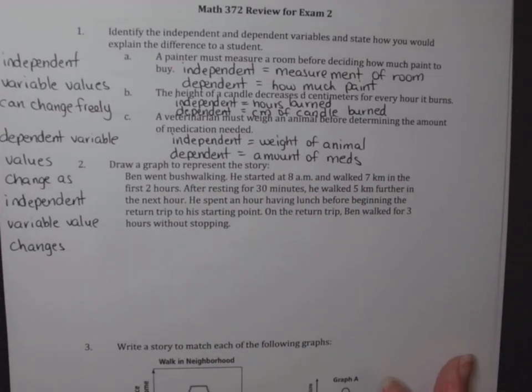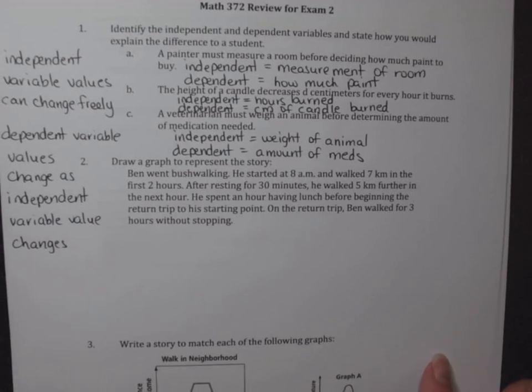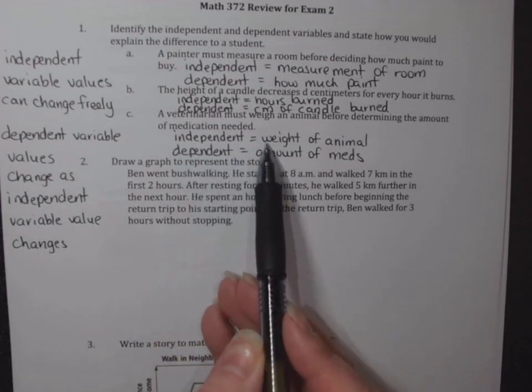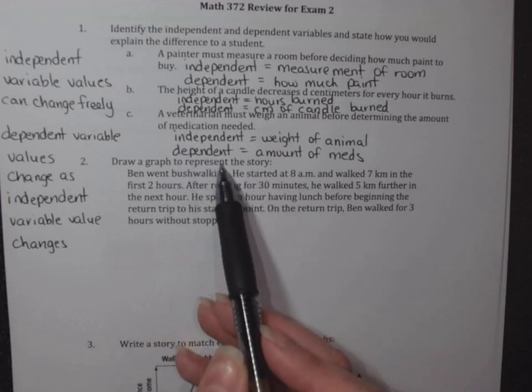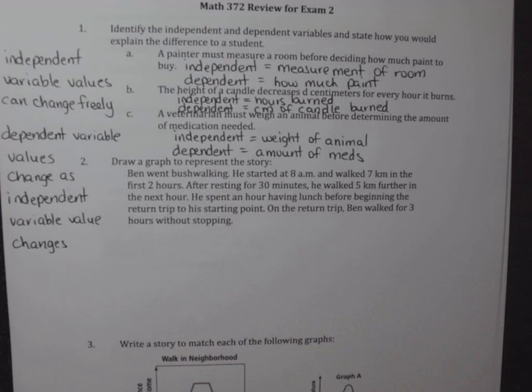Okay, so when we talk about functions, we want to get away a little bit from calling them always x, y coordinates because it's not always the letters x and y. But on the horizontal axis, your independent variable should always be your x/horizontal axis, and then your dependent variable should always be your y/vertical axis. Okay. So let's look at number 2.